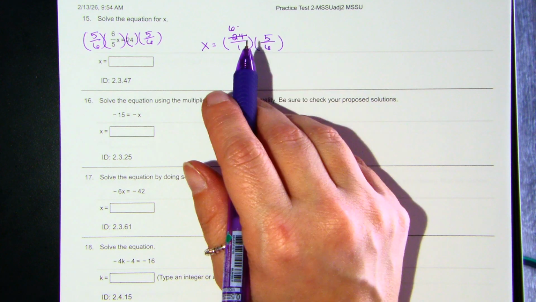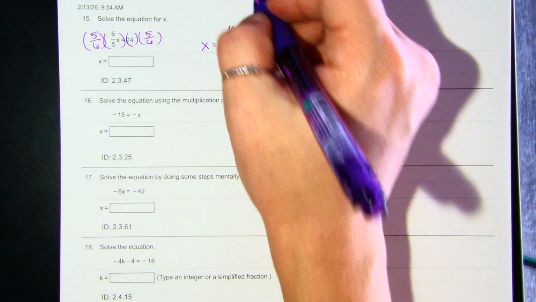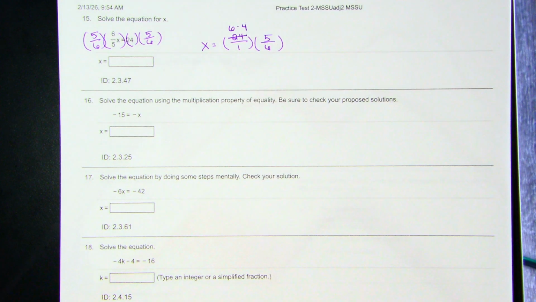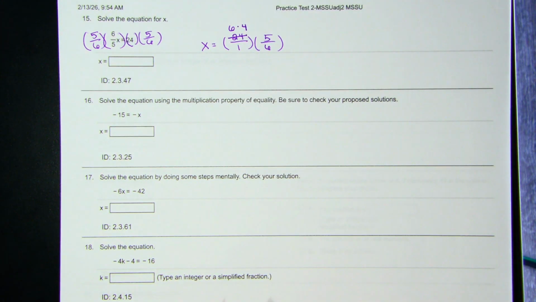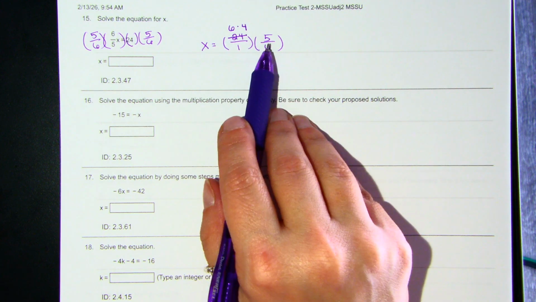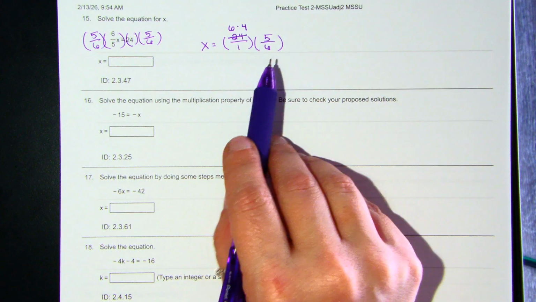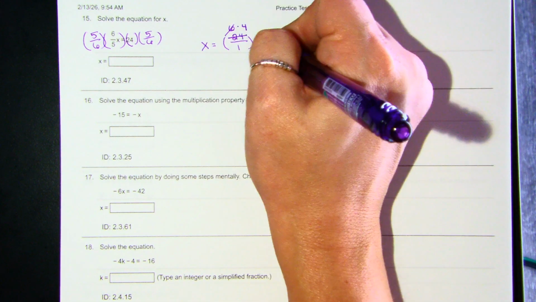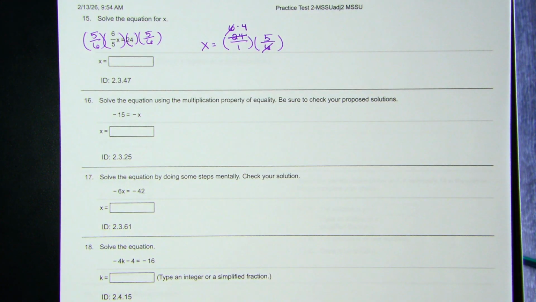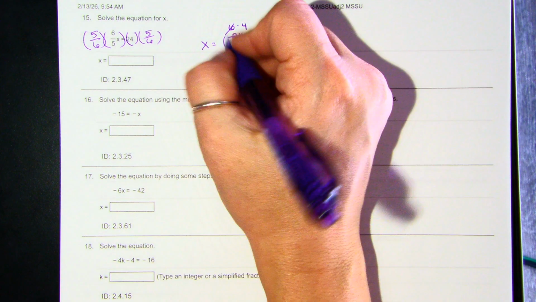So what that means is on top, I have 6 times 4 times 5. On bottom, I have 1 times 6. If you have the same thing on top and the same thing on bottom, you're allowed to cancel them out. So instead of taking 24 times 5, now what I have to do is take 4 times 5, which is 20. And on bottom, I'm left with 1 times 1, which is 1, so I just find that x is 20.